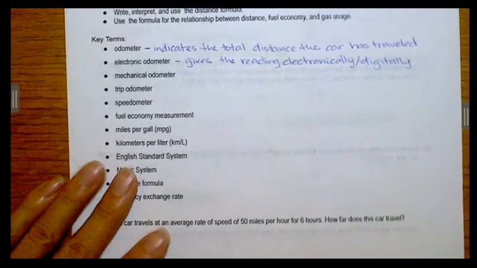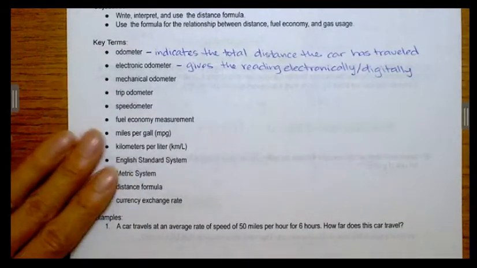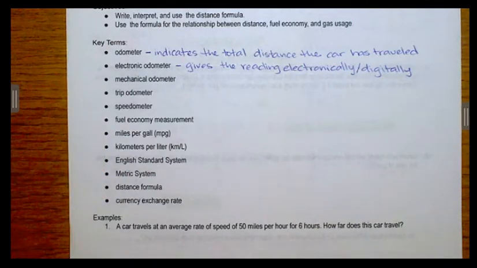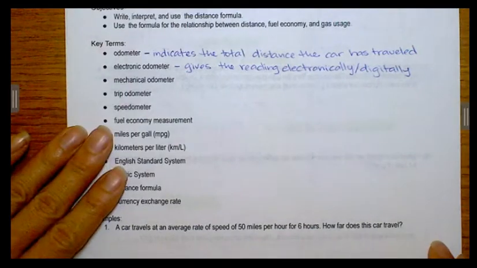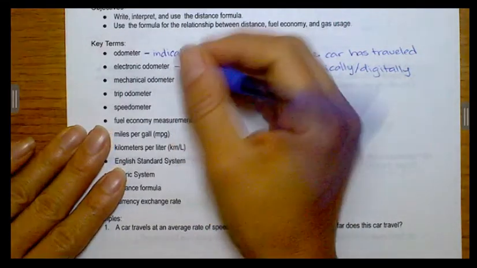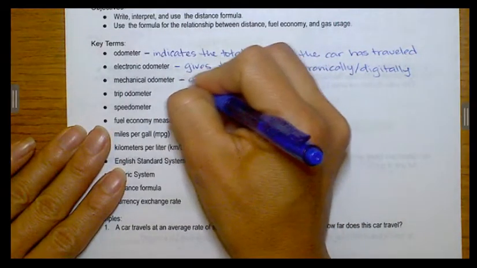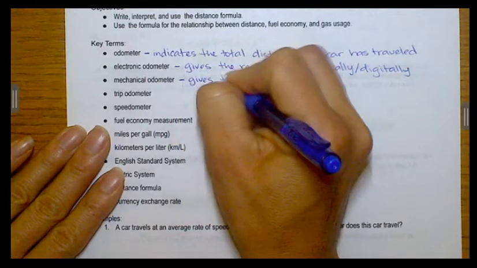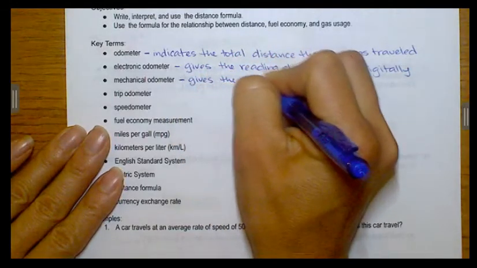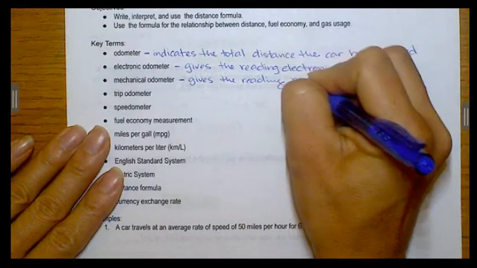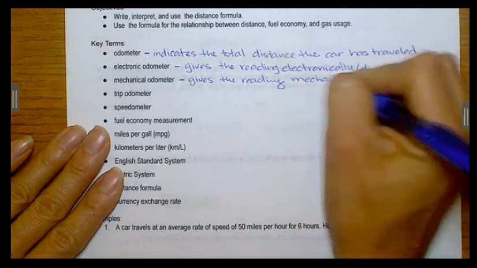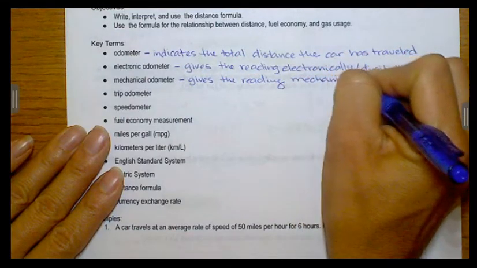Okay. Now, way back in the day when they used to make cars, they used to have a mechanical odometer. The numbers were on little wheels inside, and they spin and turn as the miles accrue. So the mechanical odometer gives the reading mechanically. Both achieve the same thing, which is tracking the total miles on the car.